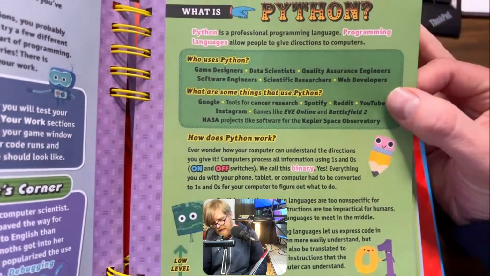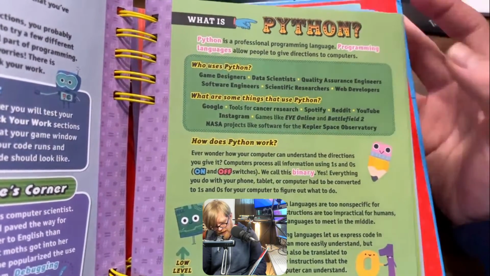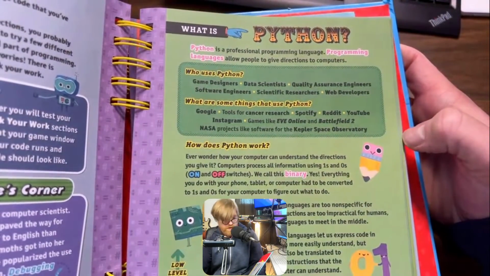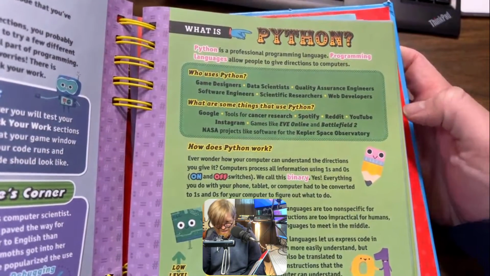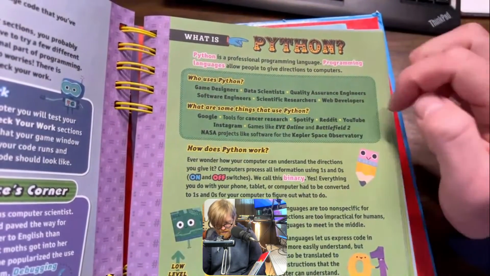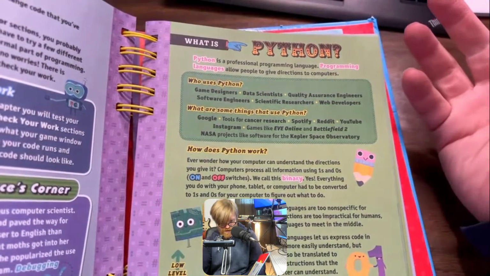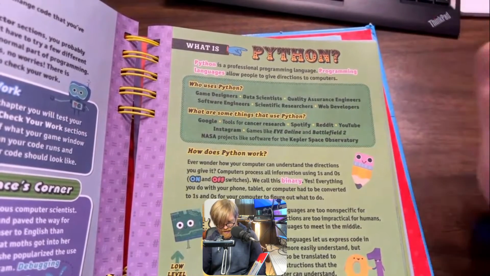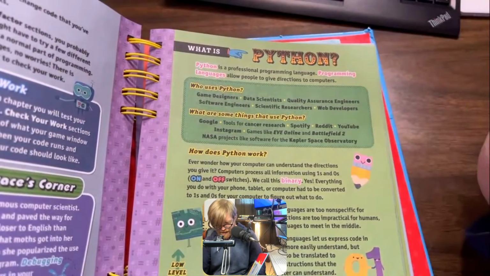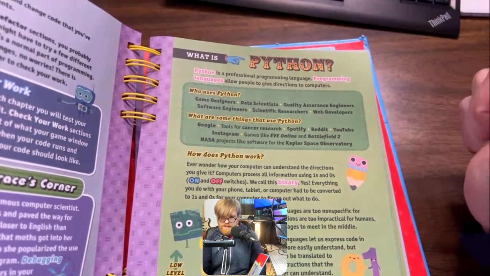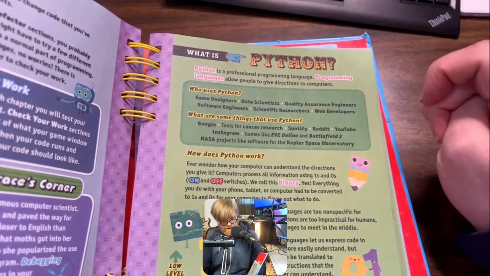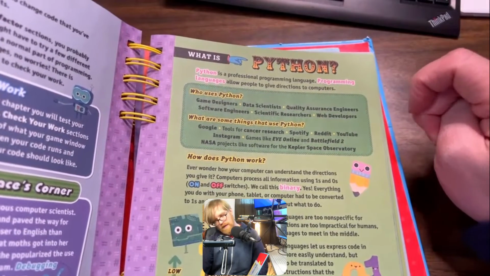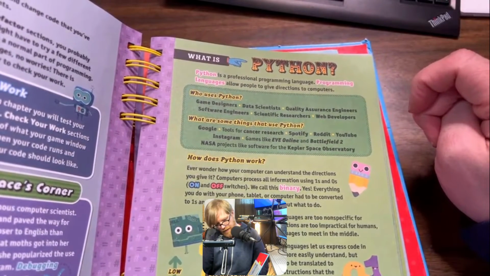What are some of the things that use Python? So not the people, but what are the existing things in the world that were coded in Python? We got the Google search engine, and many things at Google. Tools for cancer research, Spotify to listen to music, Reddit, YouTube, Instagram, games like EVE Online and Battlefield 2, and entire NASA projects like software for the Kepler Space Observatory. And just recently we had a successful launch of the James Webb Telescope and deployment, and I wouldn't be surprised to find some Python code enabling that deployment.